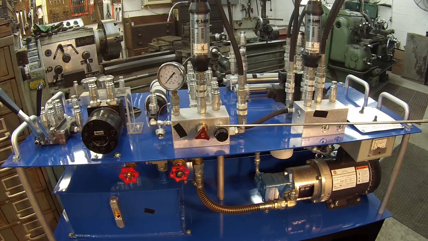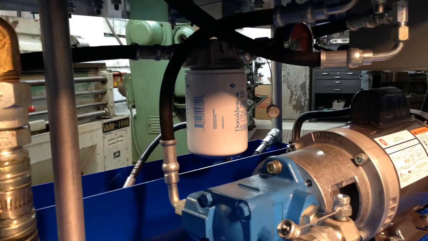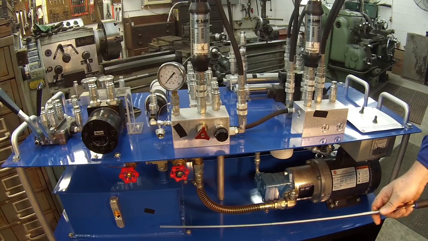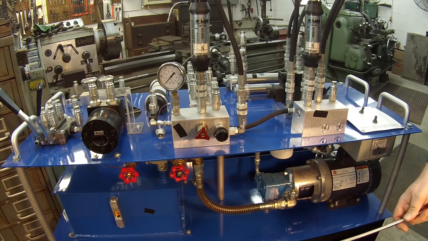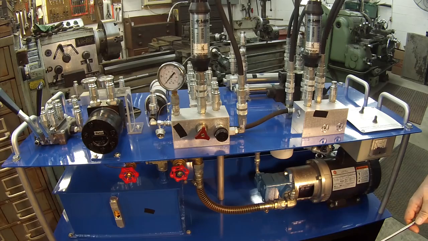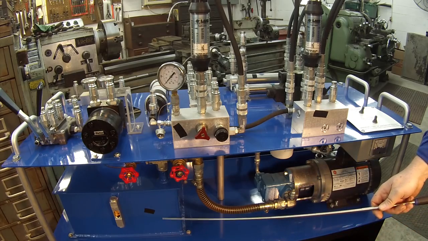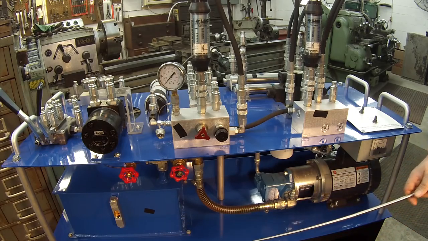Okay, so next thing we have is the filters. We got a filter back here, it's a little difficult to see, and then we have inside the tank here a strainer. And then as we go through this into the next couple of sessions, you'll understand what a strainer does and how they fail and things like that.